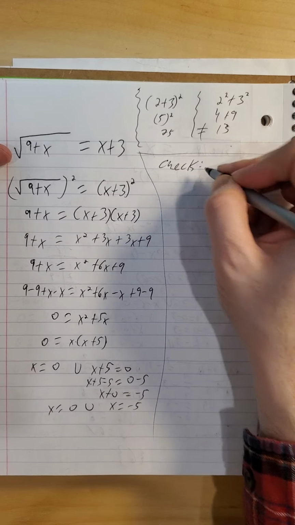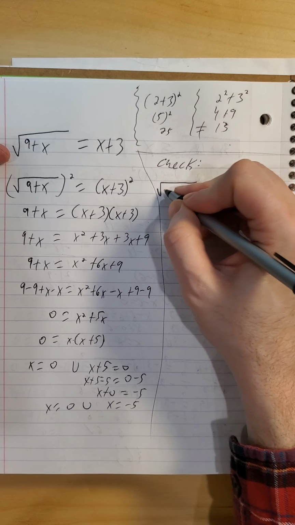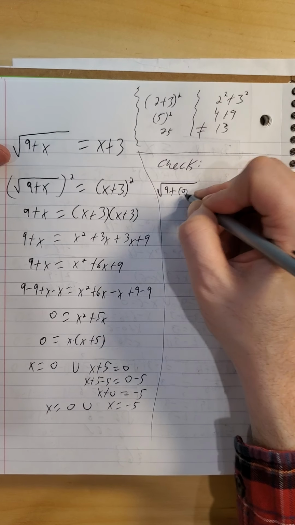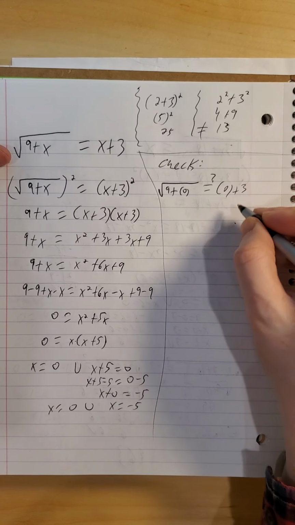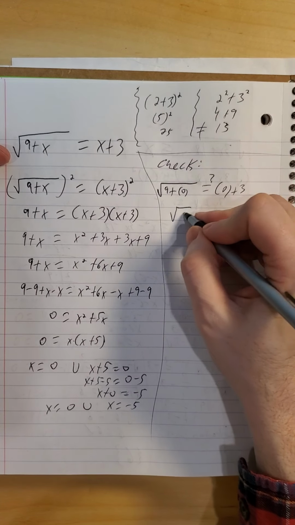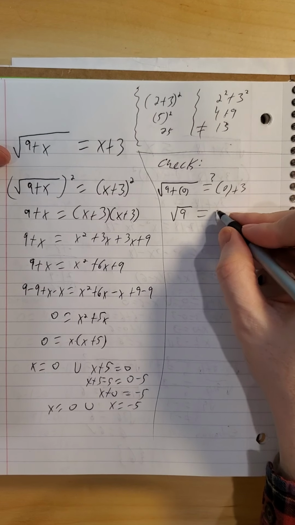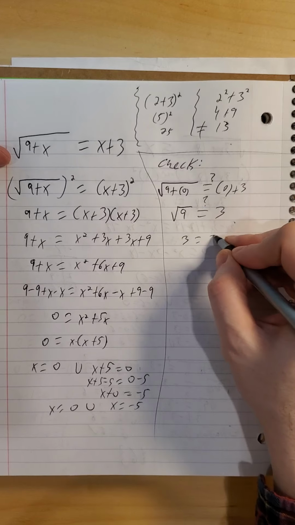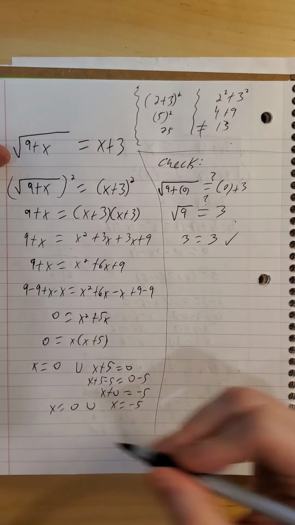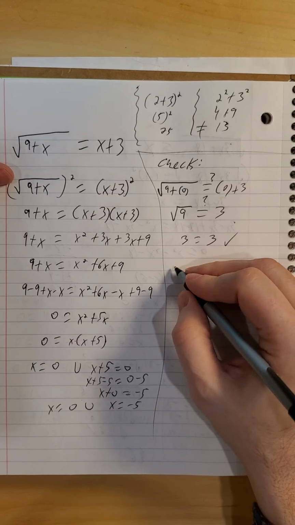Maybe we can, maybe we can't. We have to check. So square root of 9 plus 0, possibly equal to 0 plus 3. Left side is now square root of 9. Right-hand side, 0 plus 3 is 3. Square root of 9 is 3. 3 equals 3. That's true. So we at least get to keep the 0.